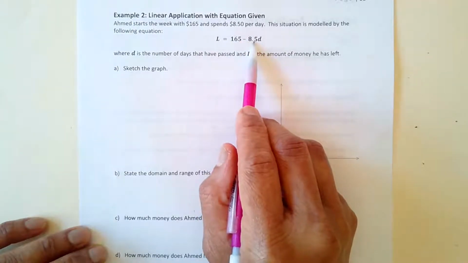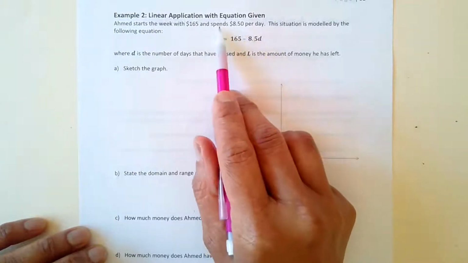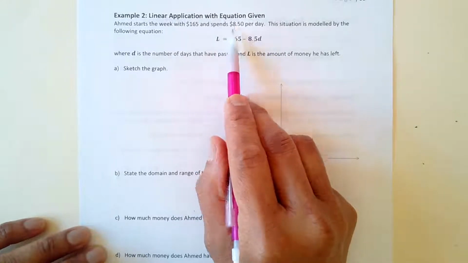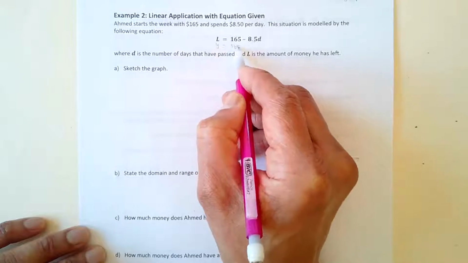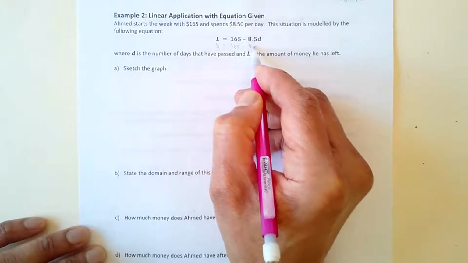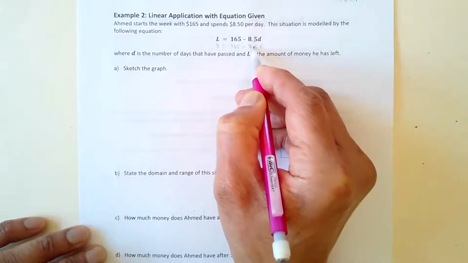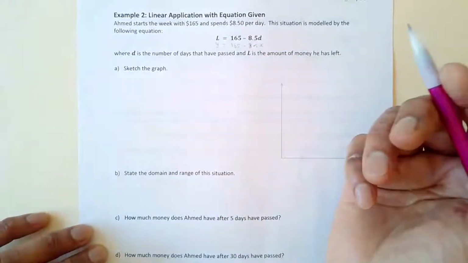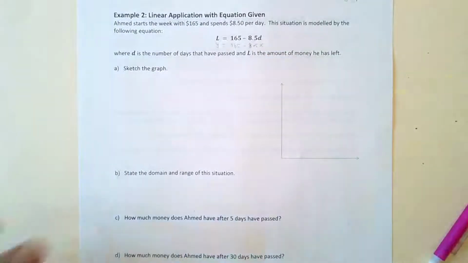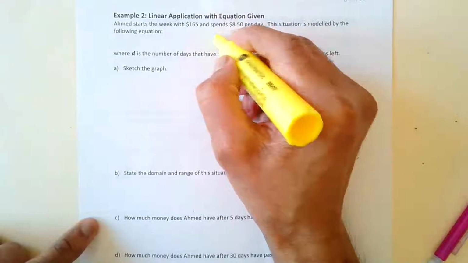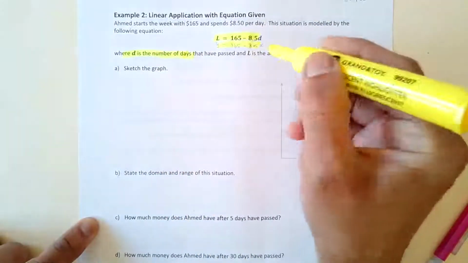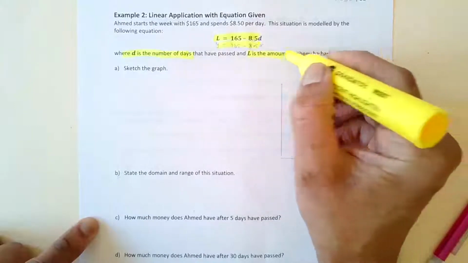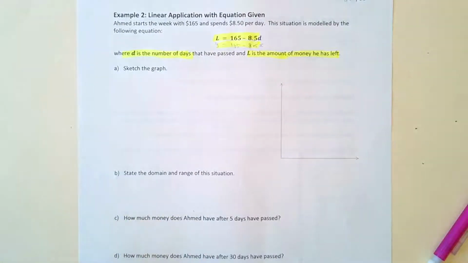He's spending $8.50 per day. That's what spending means, spending is a negative. So we can translate that into y is equal to 165 minus 8.5x. D is the number of days that pass, and L is the amount of money he has left.